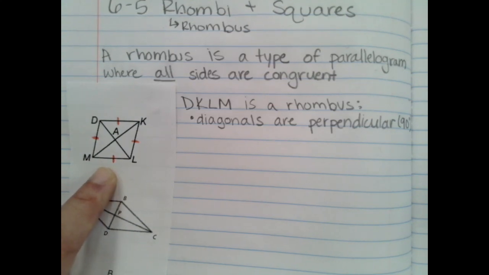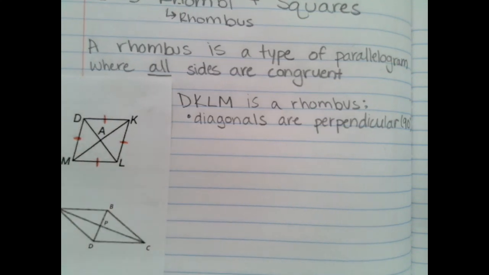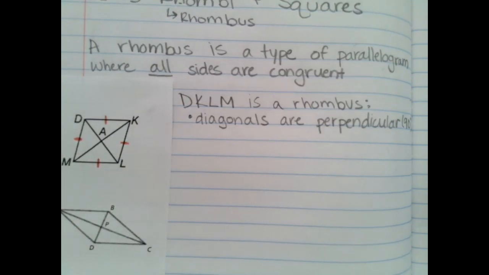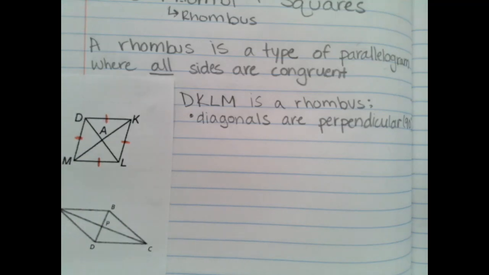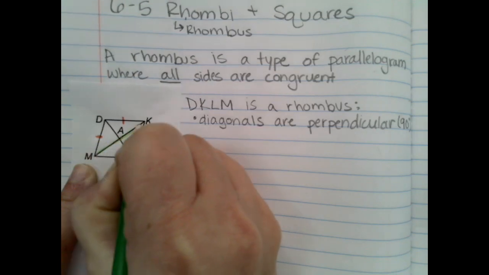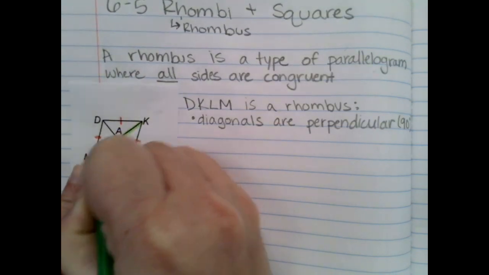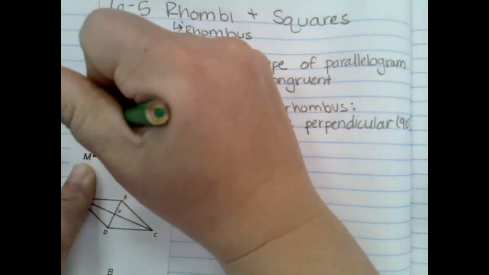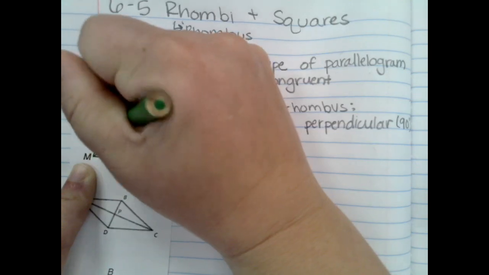Alright, which ones are the diagonals? From where to where? So a diagonal, remember, cuts through the shape. So what's cutting through the shape here? MK. Good. M to K is one diagonal. What's our other diagonal? D to L. Good. Or we could say LD.